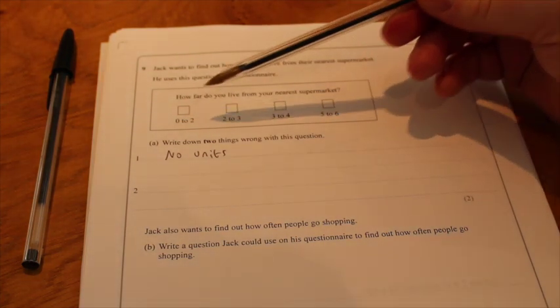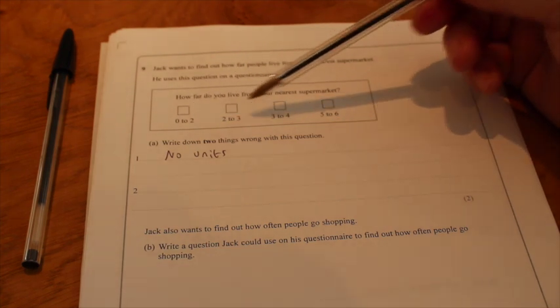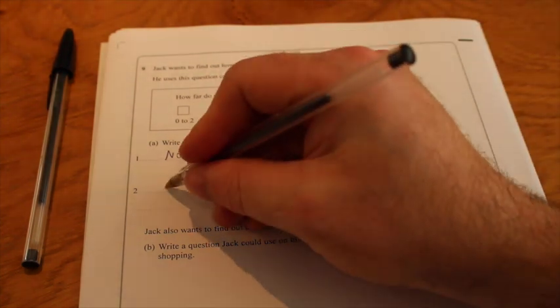Also, we've got overlapping boxes. If you were to live 2, let's assume it's miles, would you put it in that box or that box? Same for this and this. So we've got overlapping boxes.